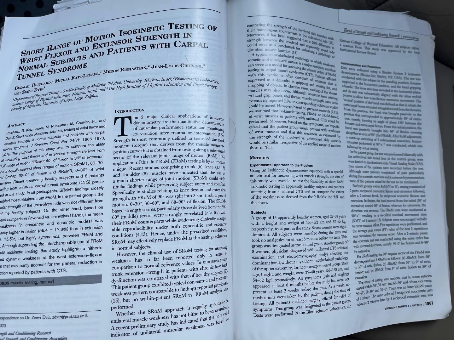Specifically, in studies relating to knee flexion and extension strength, a FROM of 90 degrees was split into three short subranges of motion: 0 to 30, 30 to 60, and 60 to 90 degrees of flexion. The SROM-based strength scores, particularly those derived from the 30 to 60 middle sector, were strongly correlated, R greater than 0.9, with their FROM counterparts while evidencing clinically acceptable reproducibility under both eccentric and concentric conditions. Hence, under their prescribed conditions, SROM may effectively replace FROM as a testing technique in normal subjects.